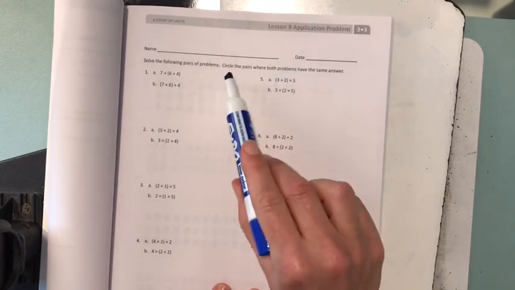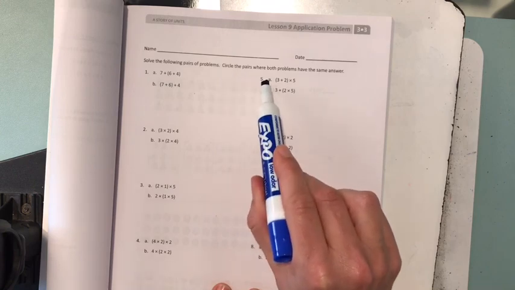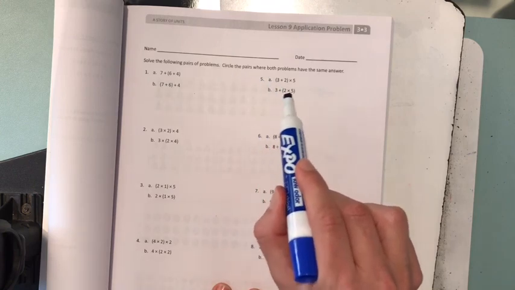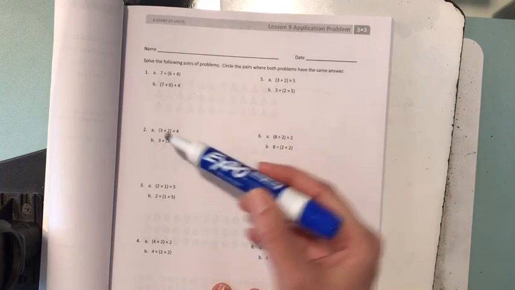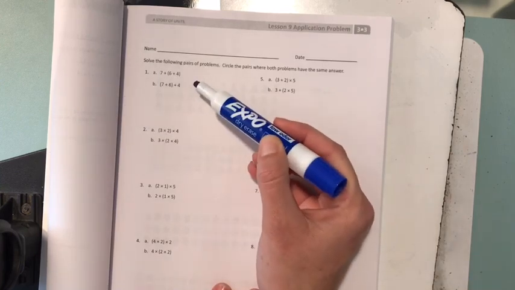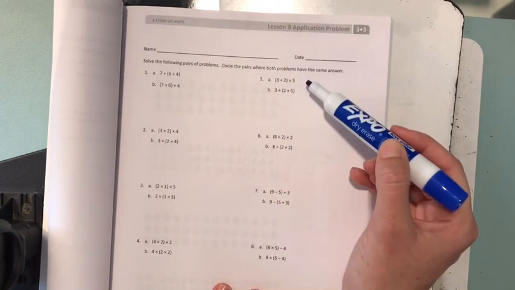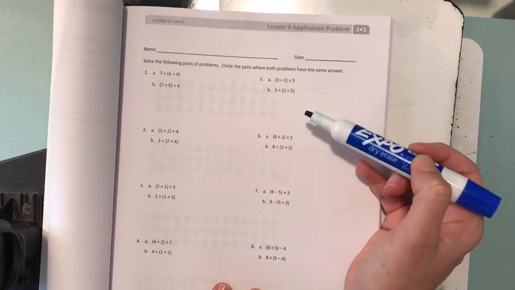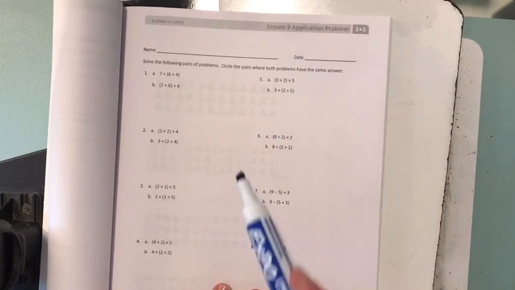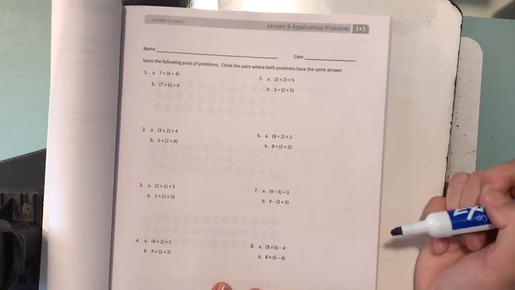And you're going to circle the pairs where both the problems have the same answer. So which ones, do these two have the same answer? You're going to circle it. Do these two have the same answer? Maybe, maybe not, okay? So circle the ones that end up having the same answer.